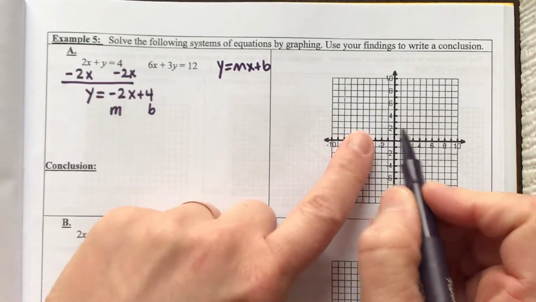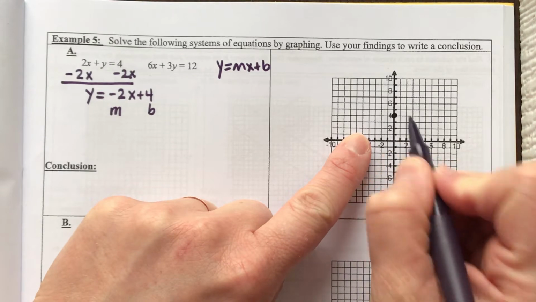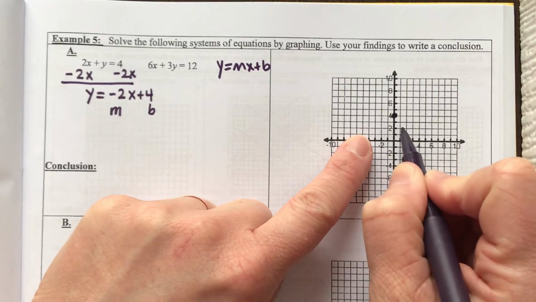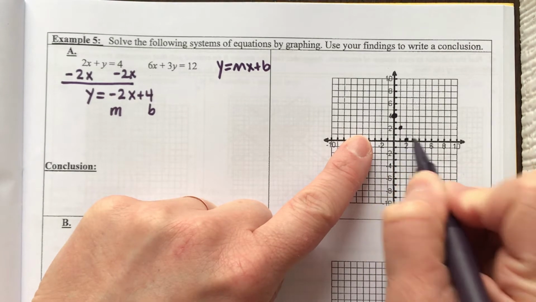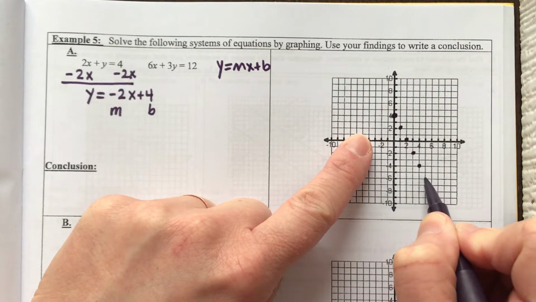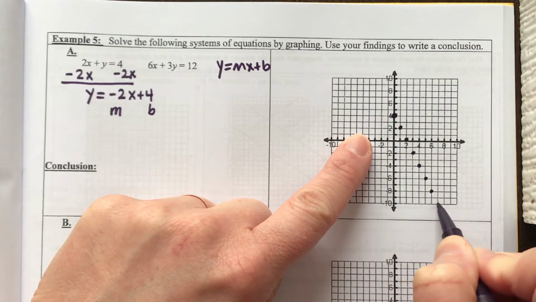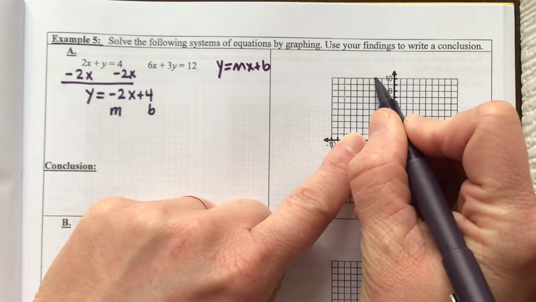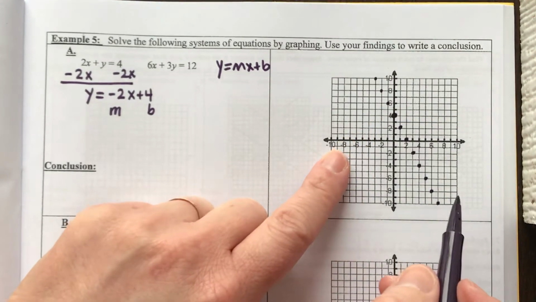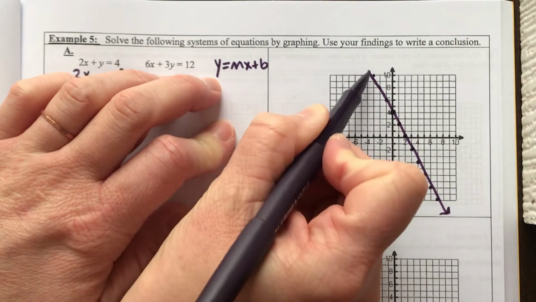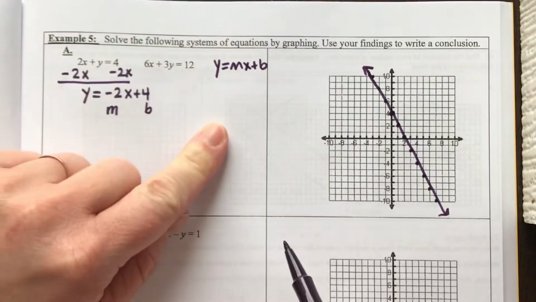So my first line is going to start at positive 4 on my y-axis, and then we're going to go down 2, right 1, down 2, right 1, and continue filling the grid until I have enough points that I can easily connect with a straight line. So there's our first line from the system.